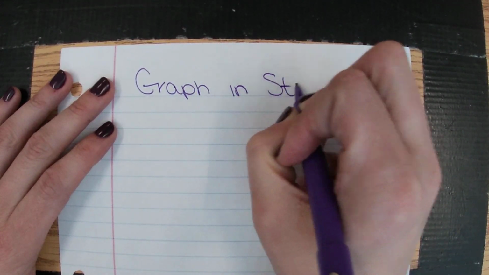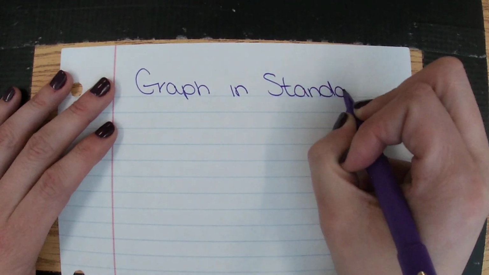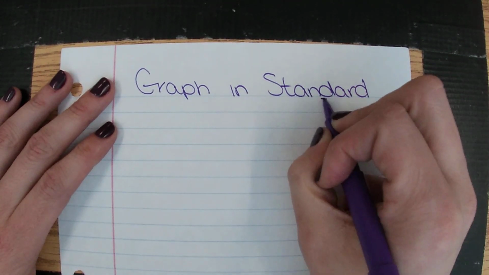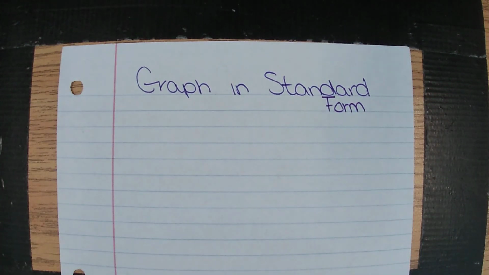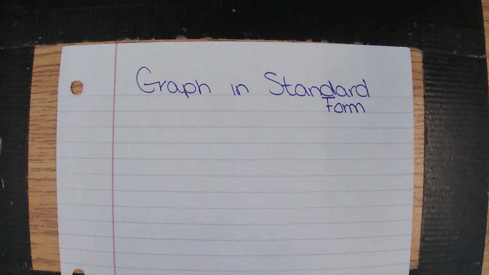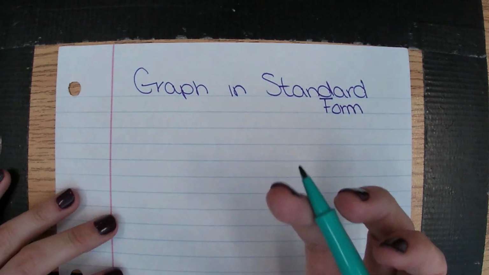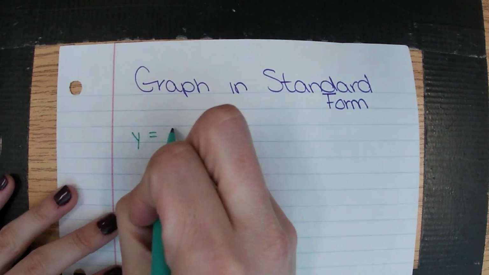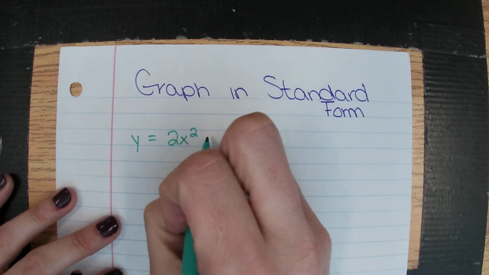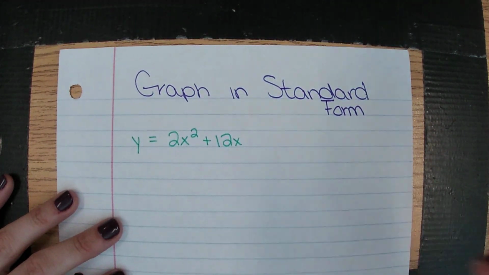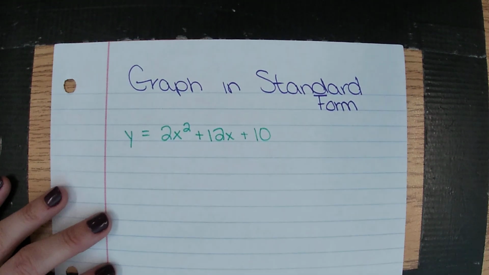And I wouldn't even say that we're necessarily doing anything that's more difficult today. It's the exact same concept. It's just that now we're gonna have new A values, which means our quadratic's gonna sort of look fatter or skinnier based on what A is. But the exact same ideas of what opens up or down and making a table with 5 points and all of that good stuff. So let's say that we want to graph y equals 2x squared plus 12x plus 10.